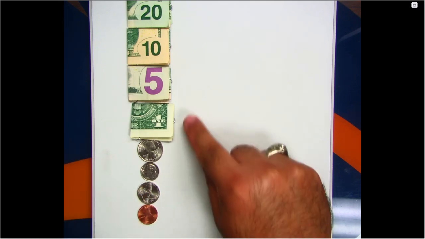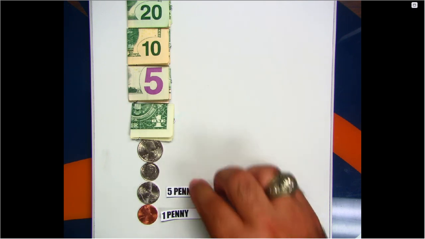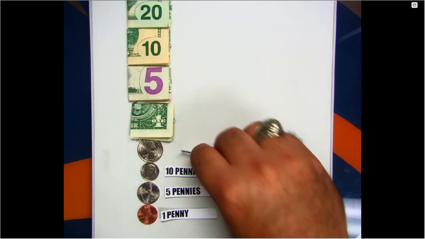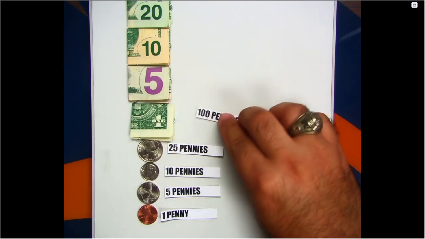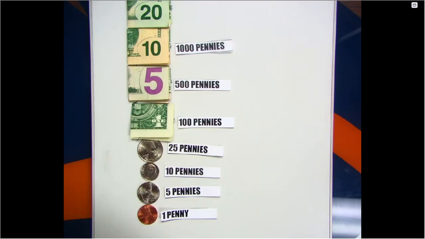Now, this way of organization gives us a better insight, a better idea of how nature is organized. For example, we know that this is 1 penny. Okay? To get to a nickel, still using the idea of pennies, we're going to need 5 pennies. To get to a dime, 10. To a quarter, to a dollar, $5, $10, and then $20.